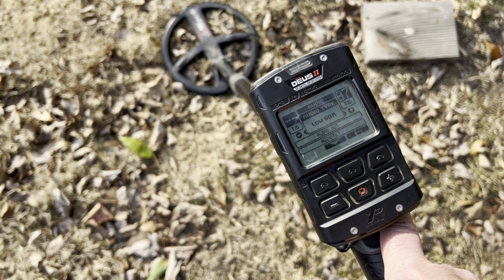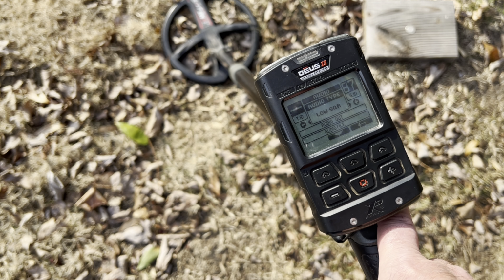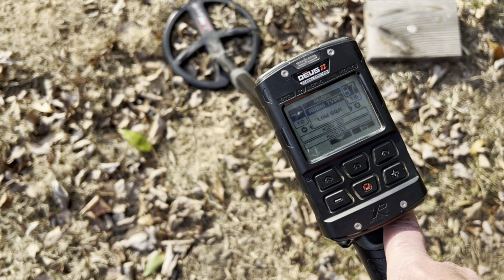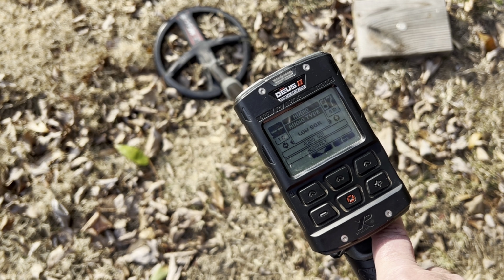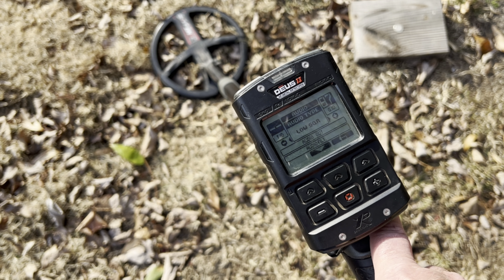So again, hope that helps someone. Just wanted to make a quick video on that, show you low square for those of you that are waiting on 4.1. That is going to be one of the additions to 4.1 for those of you that don't have the stereo headphones. So you will be able to use low square.